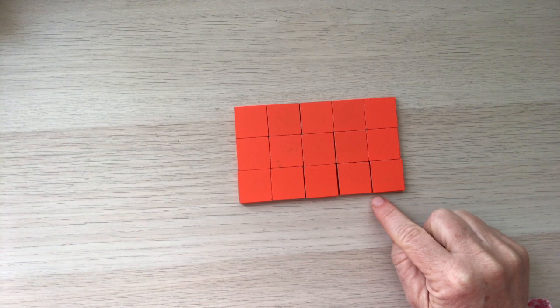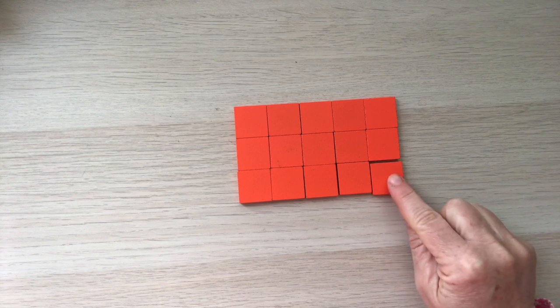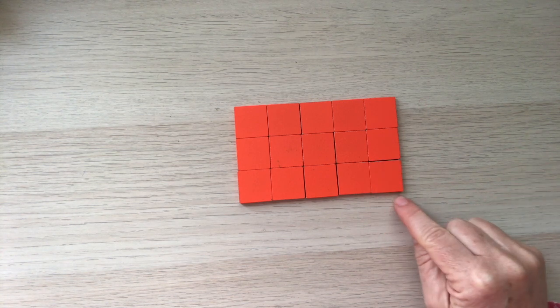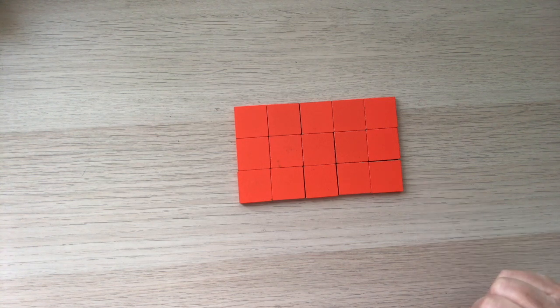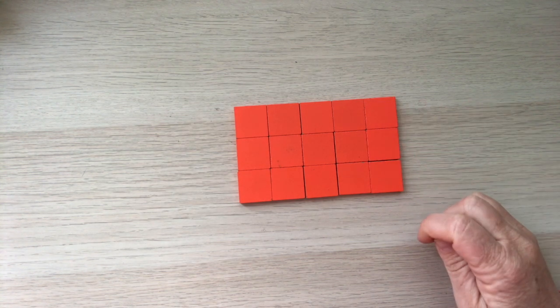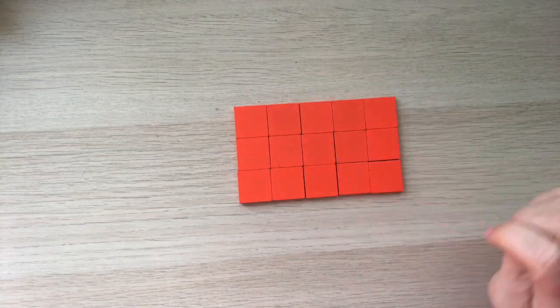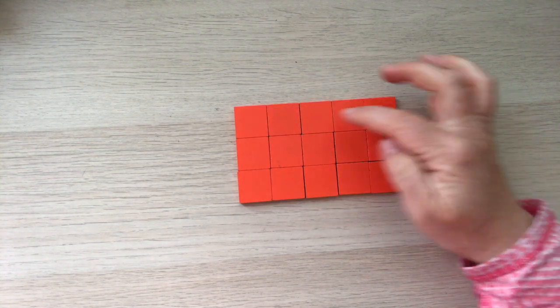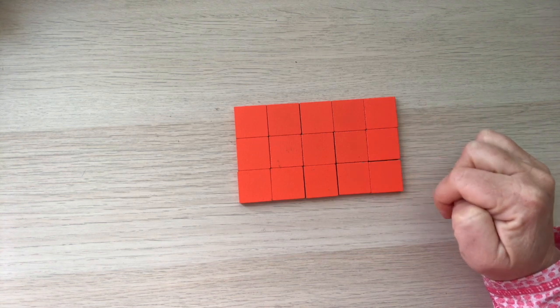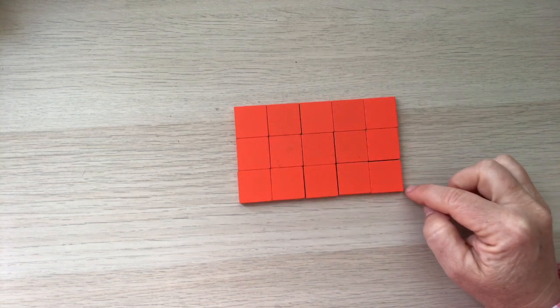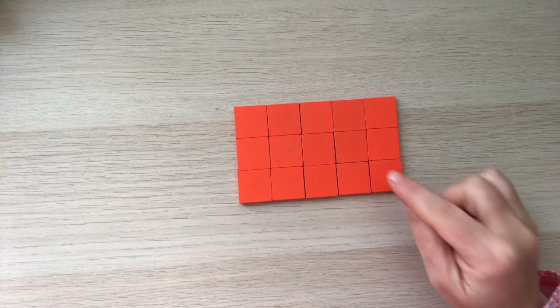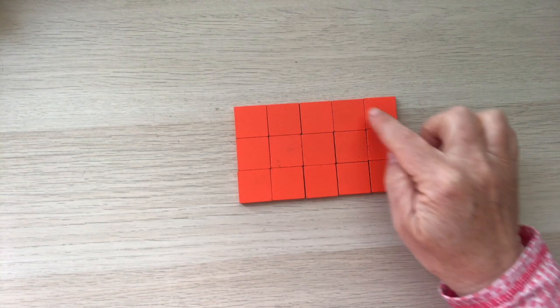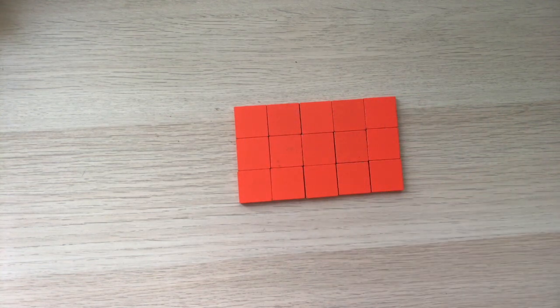So for something like this, let's say this is 1 square here, and let's say this is 1 centimeter, and this is 1 centimeter. It means that if we have 3 rows and then 5 columns over, that means that we have in total 15 square centimeters that is covering this surface area right here.